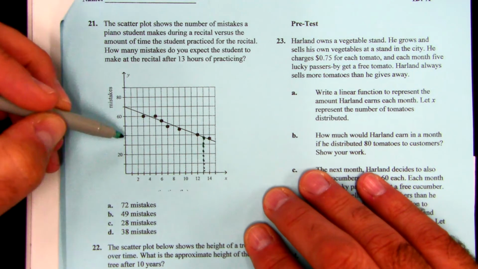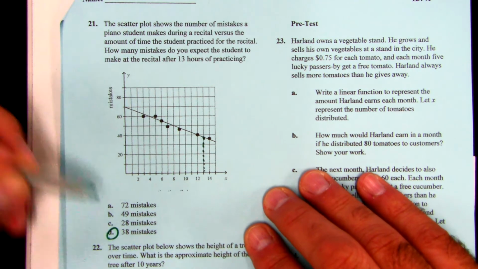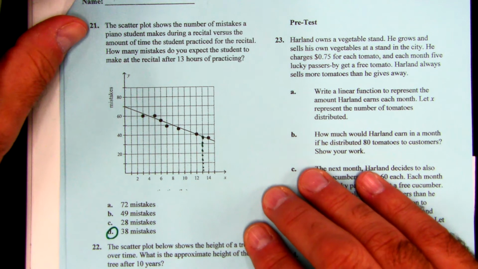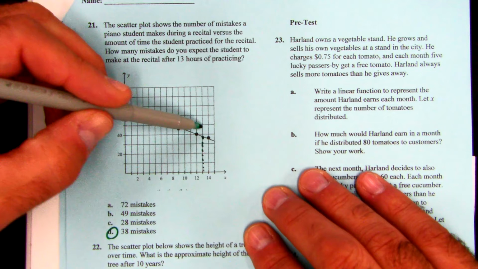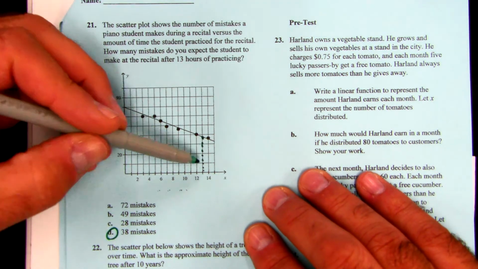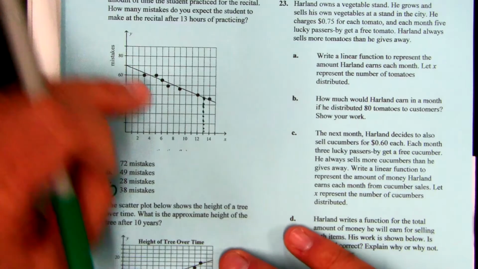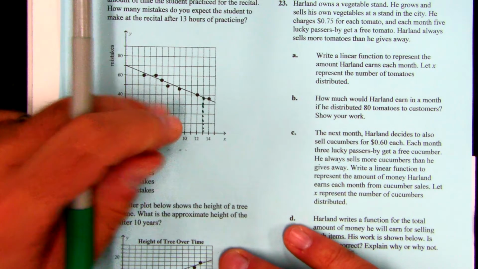So that means if this was 40, it would be about 38 mistakes. It's definitely not 49, that would be up here. It's definitely not 28, because that would be way down here. Remember, this is an approximation. This is called a line of best fit.